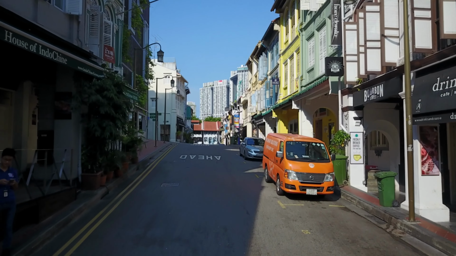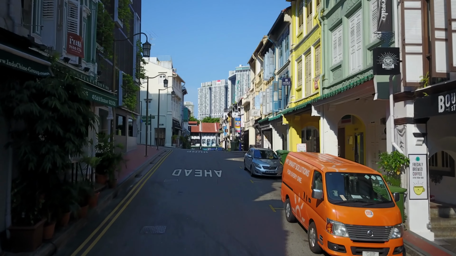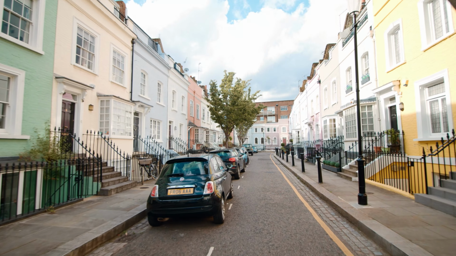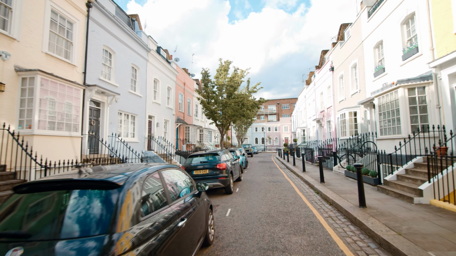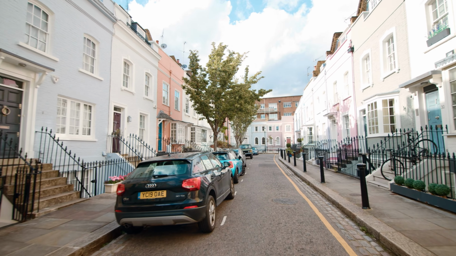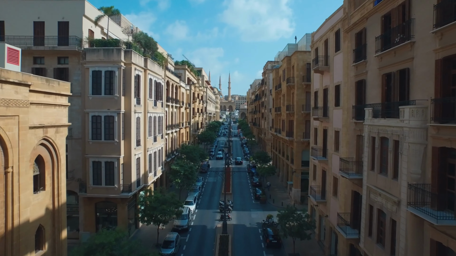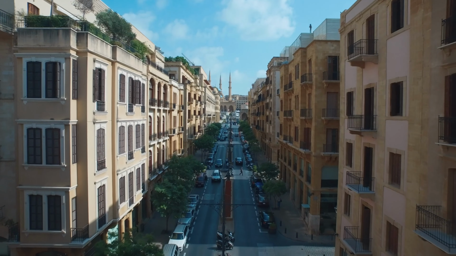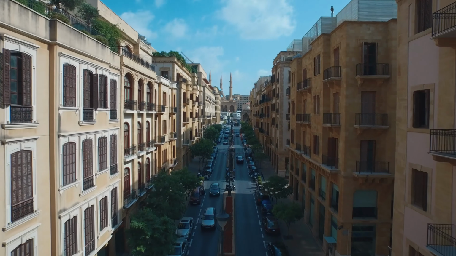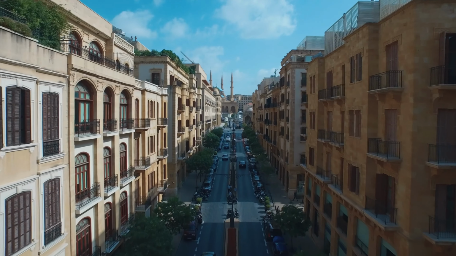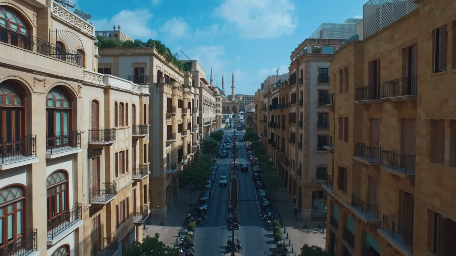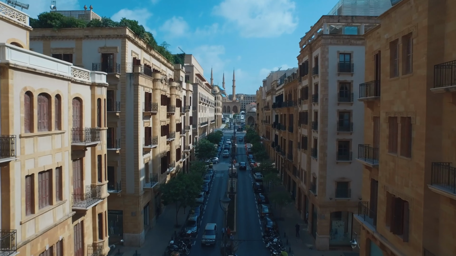Whether you're designing a social app for people in Singapore and Southeast Asia, or a productivity tool for remote teams in London and the rest of Europe, or building apps for Beirut and the Arab world, language is never just text on a screen. It's culture, it's identity. And for millions of people, it's also the difference between feeling included or feeling left out.